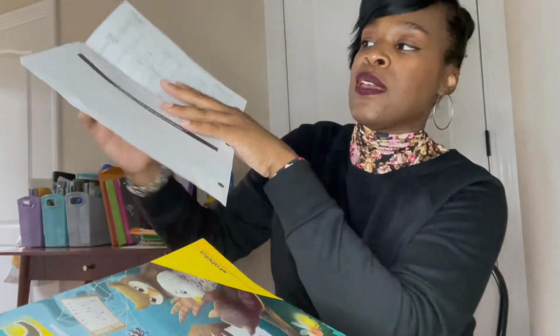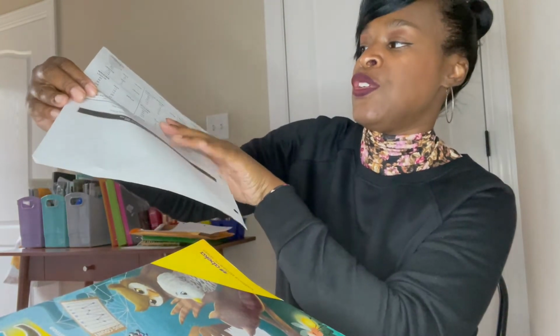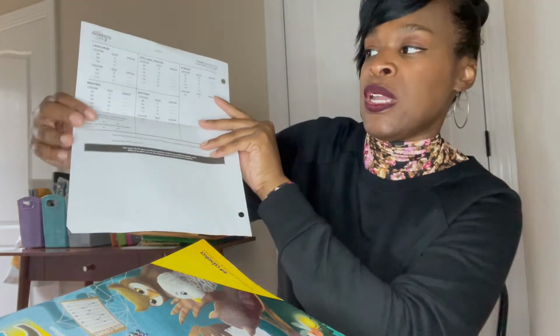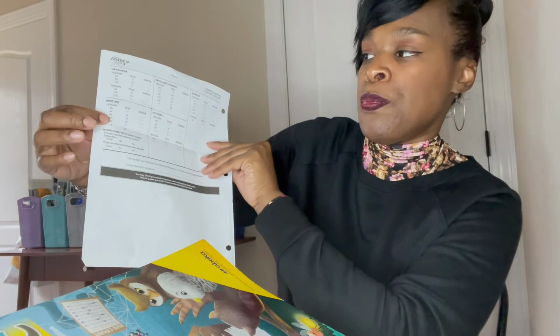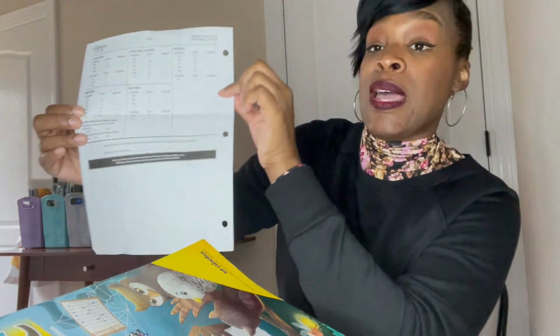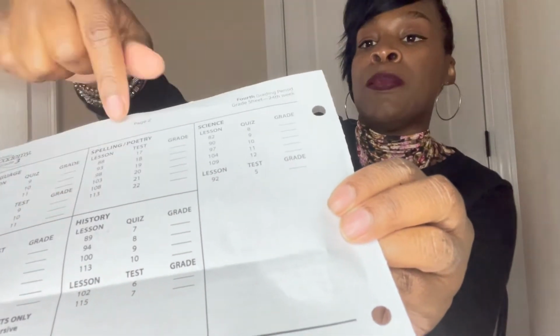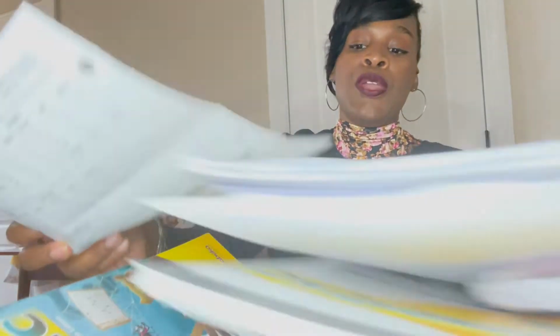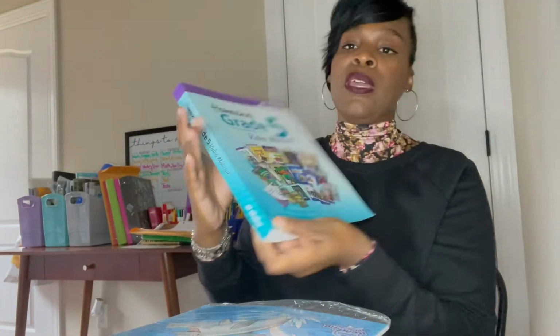And then in the back, it has all of the language, spelling, poetry, writing, history, and science that they need back there. And you can just look at that and you can mark those off, because those are the lessons they need to complete before they take those tests. Also, they have this video manual booklet that gives you just like a daily lesson plan.